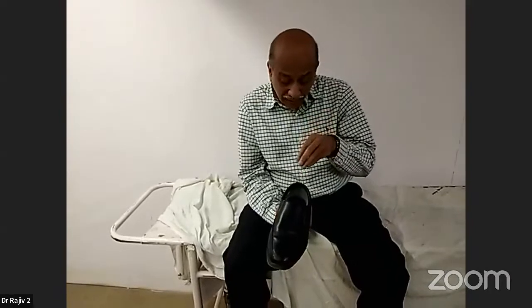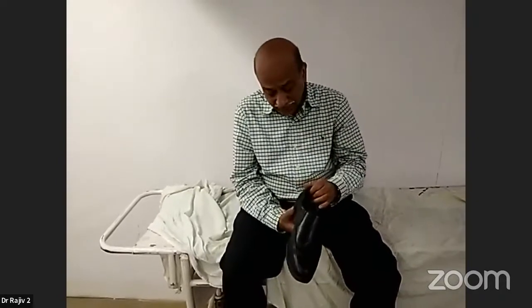You look at the laces, how many laces are there, if the laces are there or not, and whether the laces are properly tied or not. You look into the foot, whether there are any orthotics or not, and if orthotics are there, whether orthotics have got wear and tear, and whether orthotics are properly placed at the proper position or not. And then there are some tests which I'll come to.